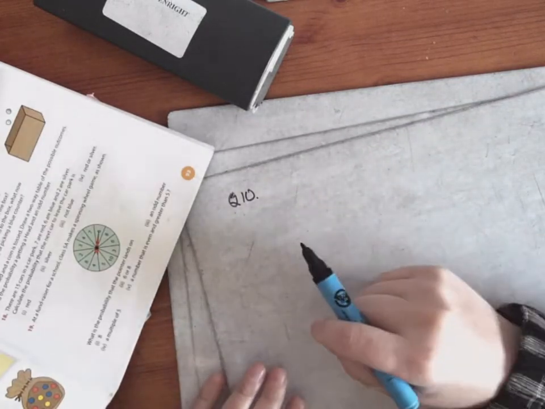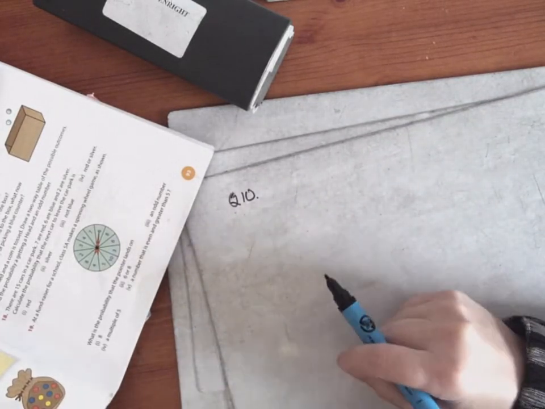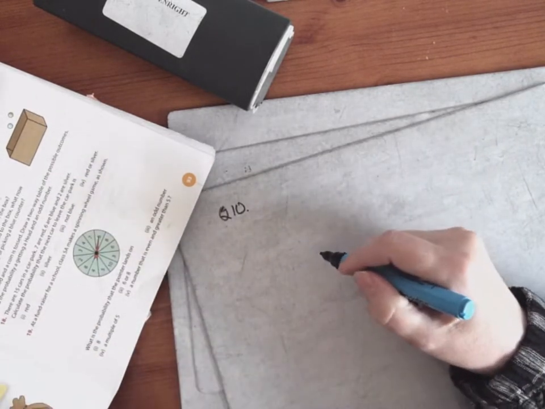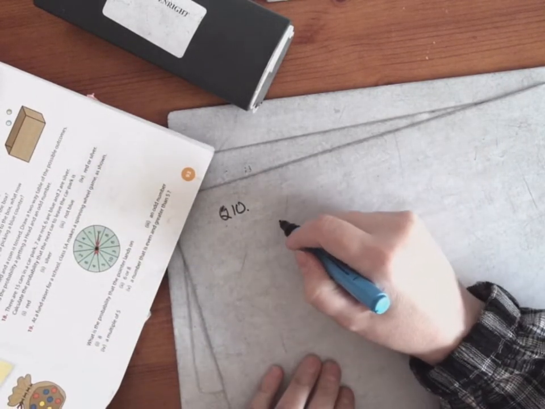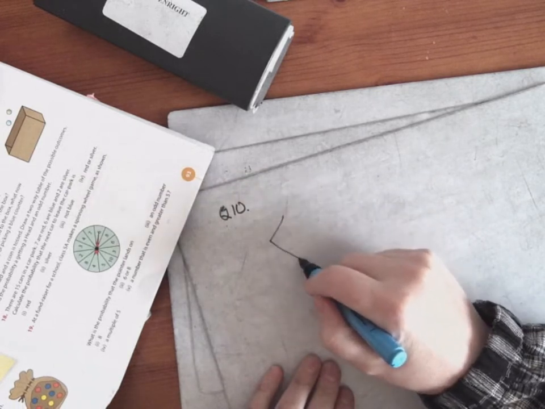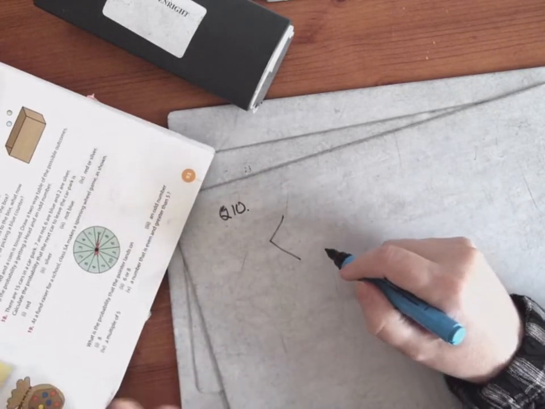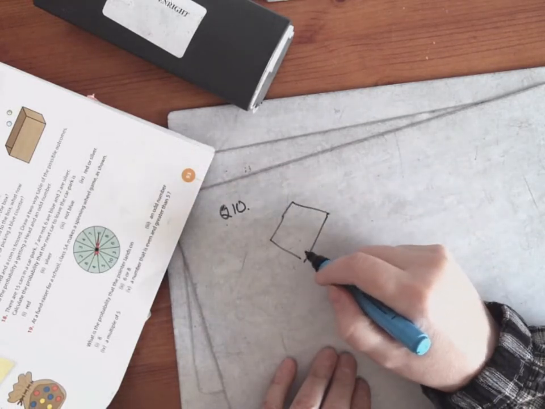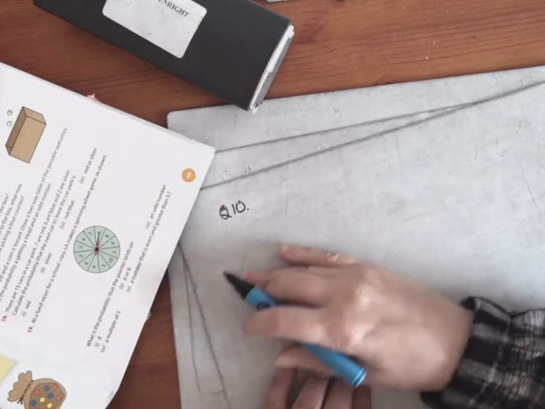So question 10 from last night's homework. It says 2 spinners are spun and the results are added, right? So basically you have a spinner. It's like the twister thing.